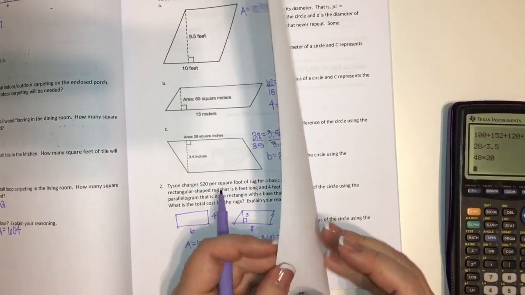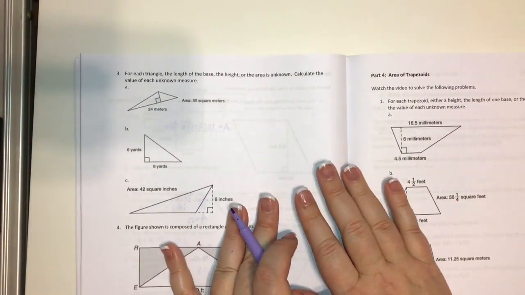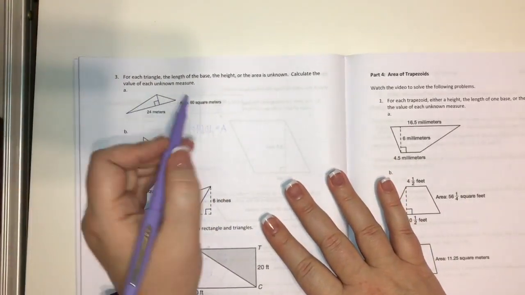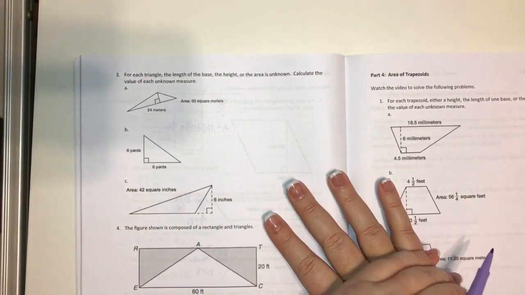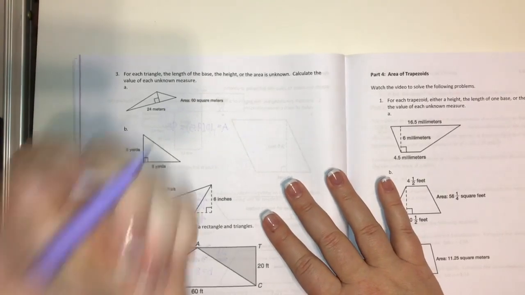Okay, on the next page, we've got some more problems. For each triangle, the length, the base, or the height is unknown. Calculate the value of each unknown measure. Okay, so they started us off a little complicated. They give us the area. If you remember, to find a triangle, area equals 1/2 base times height, or base times height divided by 2. I prefer to use the second one.